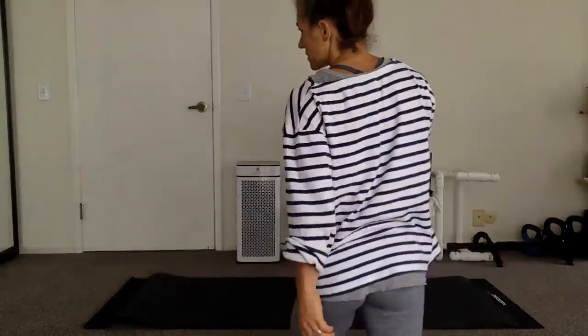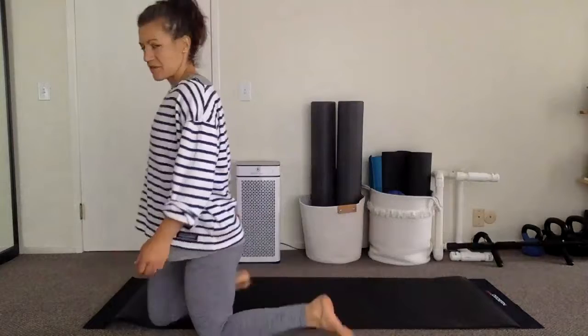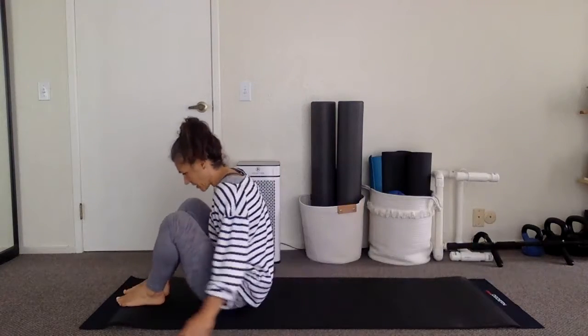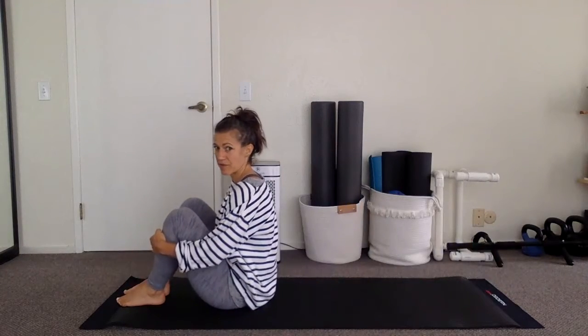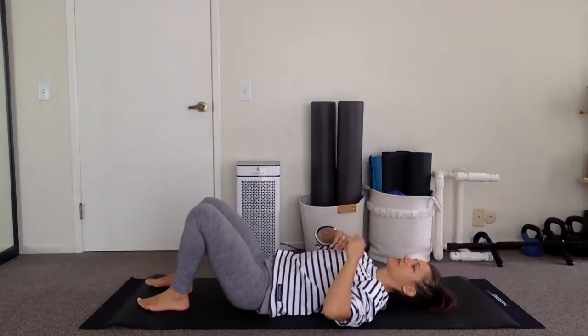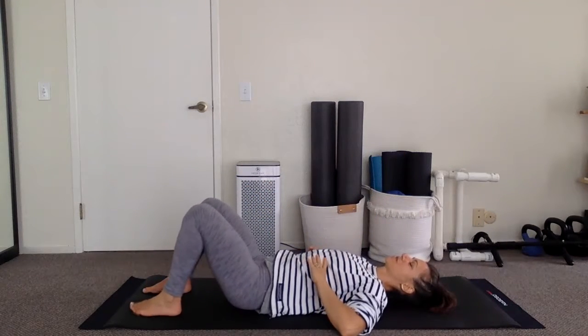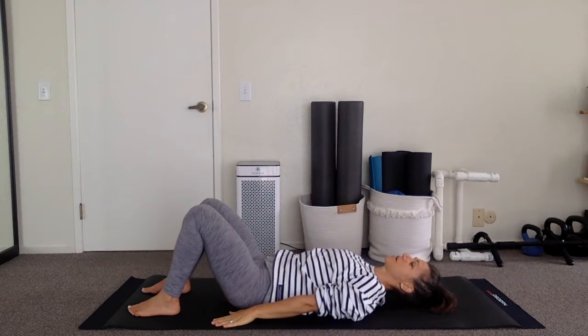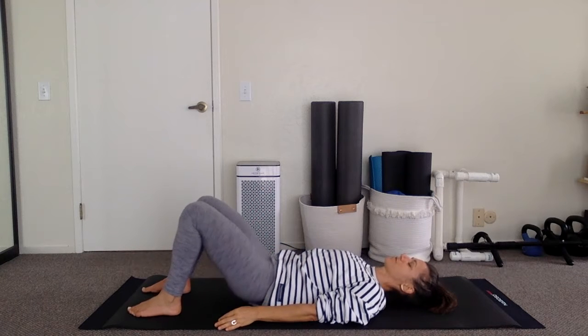So let's get started. We're going to get started like we always do. In every class, we start with breathing, and we start with trying to find that diaphragmatic breath, right? So you can take your hands onto your rib cage, onto the sides of your rib cage if you want, or you can just lay your arms down by your sides, kind of whatever works for you.